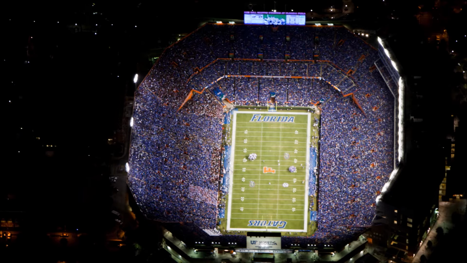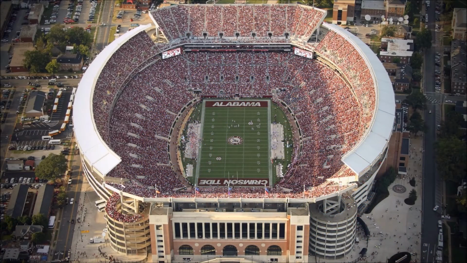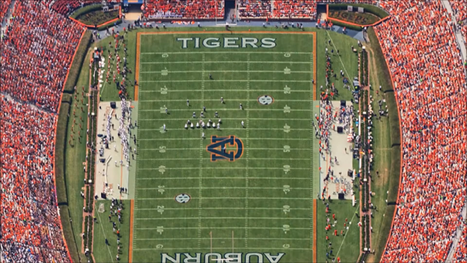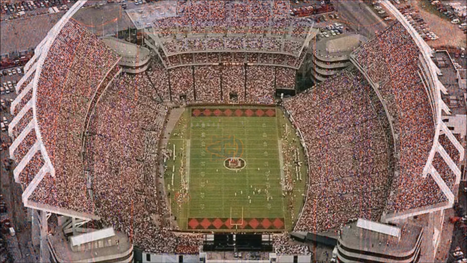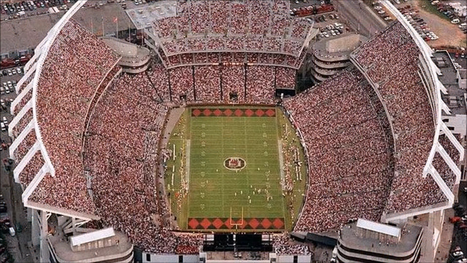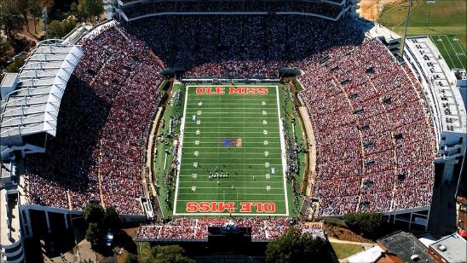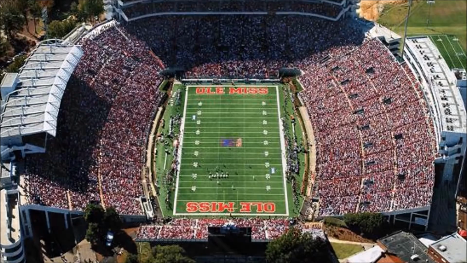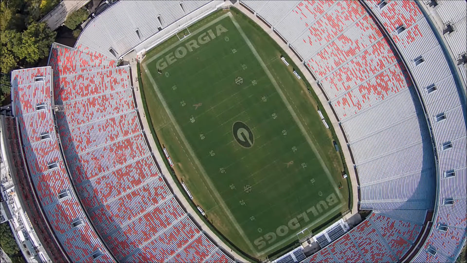So one of the things that we do in stadium building is we actually take ellipses and build our stadiums in the shapes of ellipses. So you can see Bryant-Denny Stadium at Alabama, Jordan-Hare Stadium at Auburn. We've got Williams-Brice Stadium in South Carolina and Vaught-Hemingway Stadium in Oxford, Mississippi, as well as Sanford Stadium in Georgia. And what we see is that the sideline has a curved shape to it.